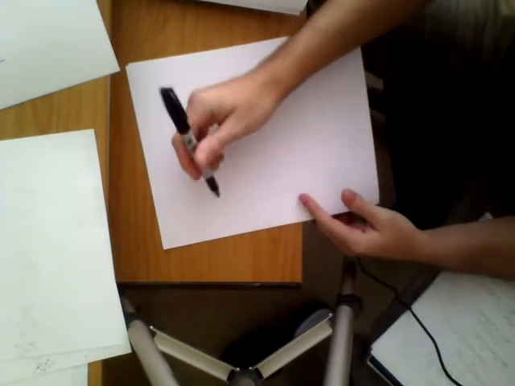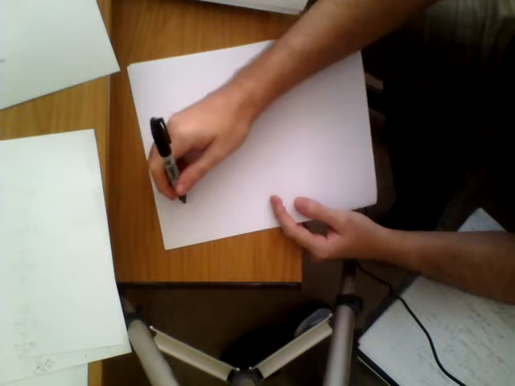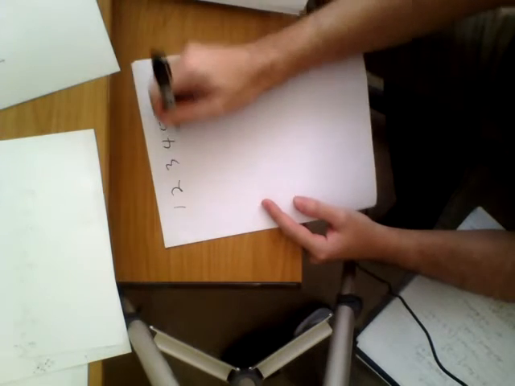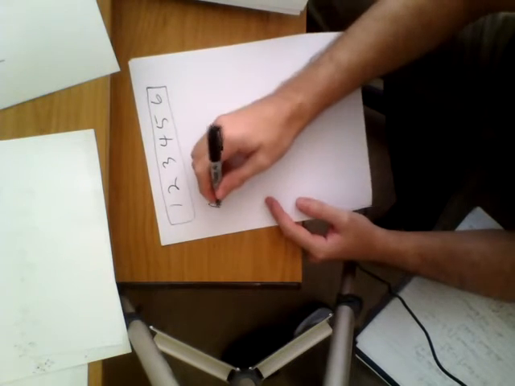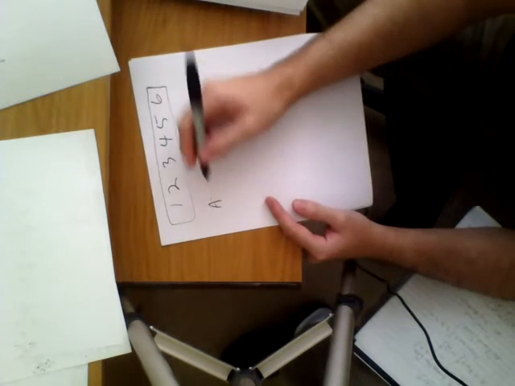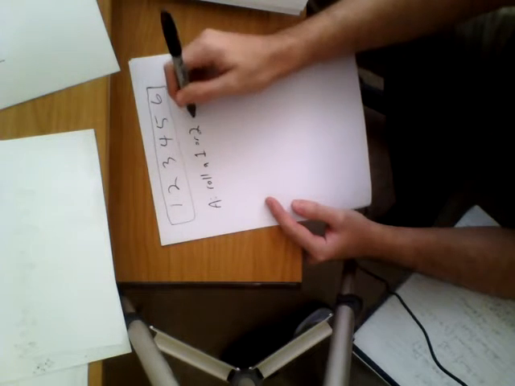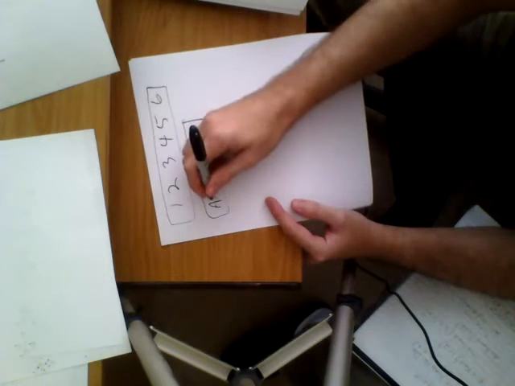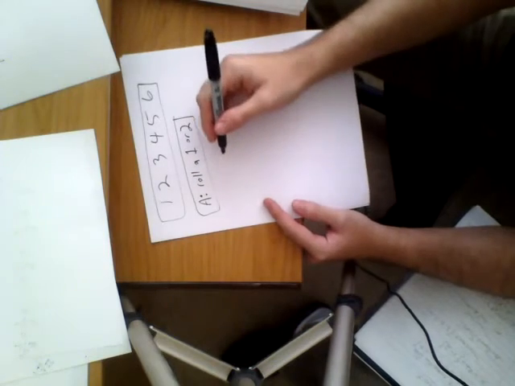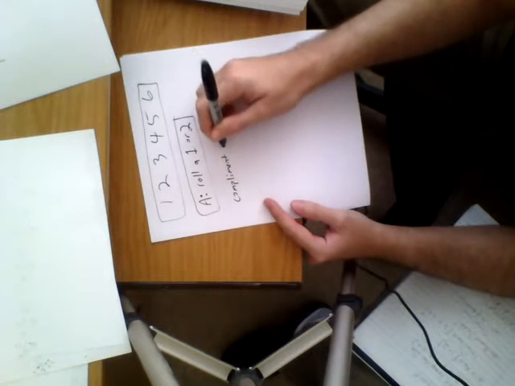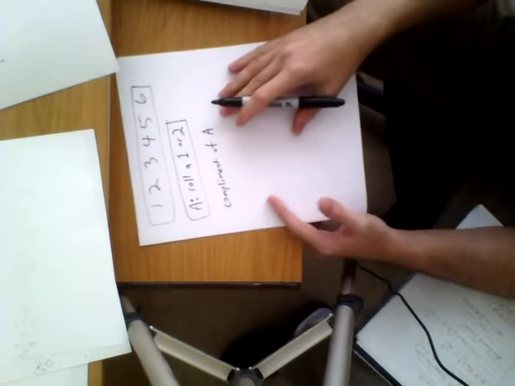Okay, so now I think we can move on to something called the complement. So we talked about these spaces. Let's still use this die. 1, 2, 3, 4, 5, or 6. Right? So event A was we roll a 1 or 2. So that's event A. So we have something that we call the complement of A. And we'll denote it this way.